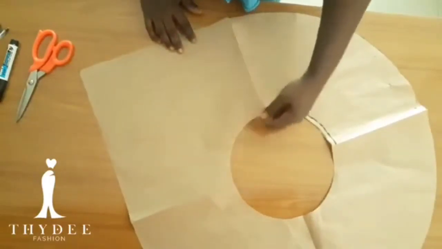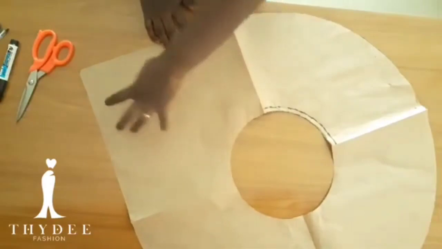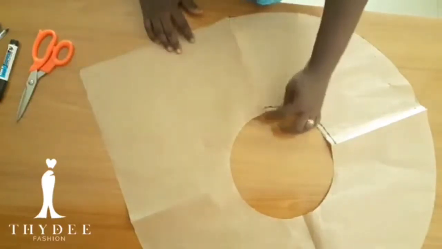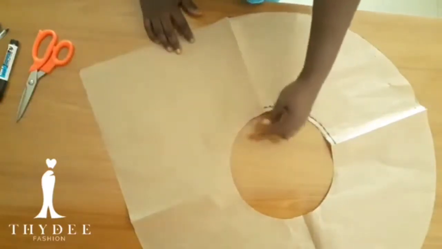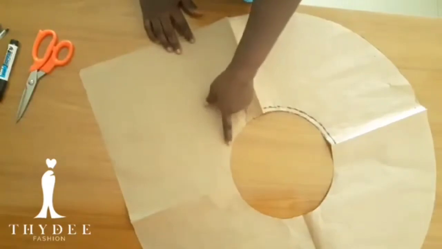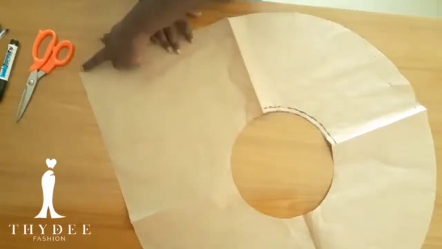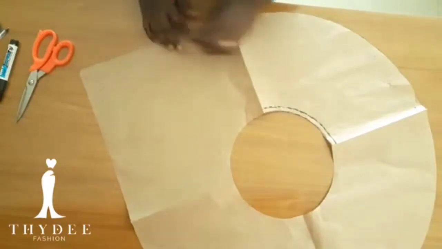So I'm going to assume this part as my front. So here is going to be the middle of my front, and I'll connect with a line to this very point.